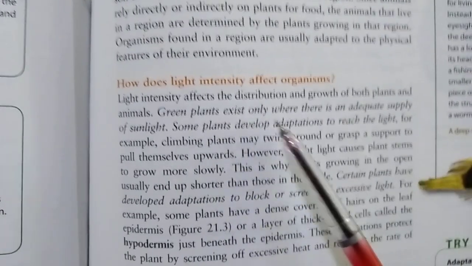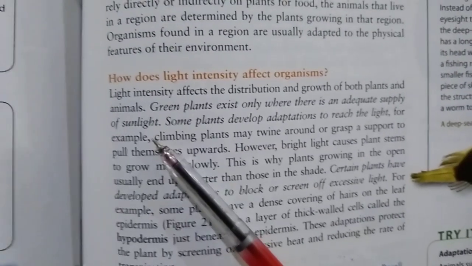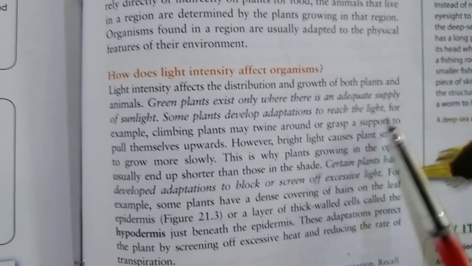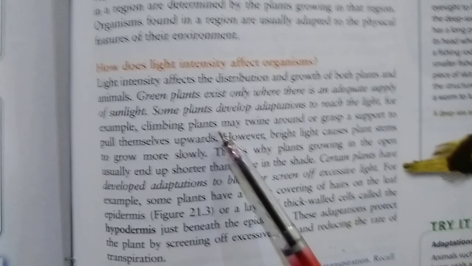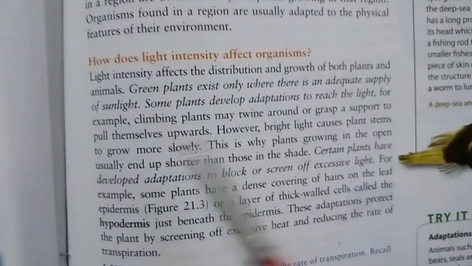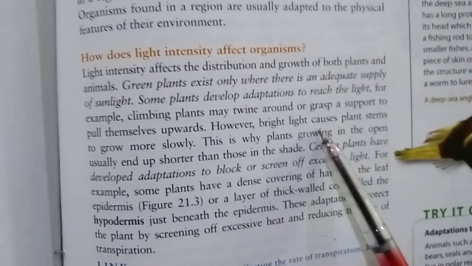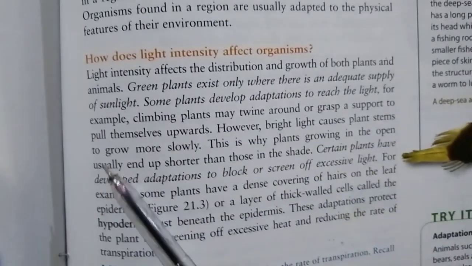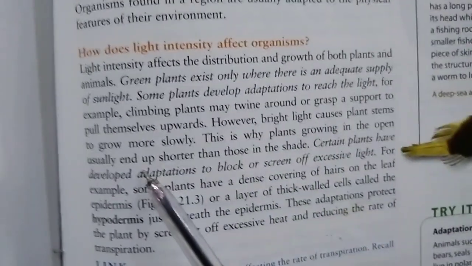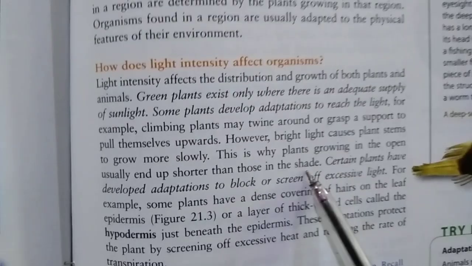Green plants exist only where there is an adequate supply of sunlight. Some plants develop adaptations to reach the light. For example, climbing plants may twine around or grasp a support to pull themselves upwards. However, bright light causes plant stems to grow more slowly. This is why plants growing in the open usually end up shorter than those in the shade.